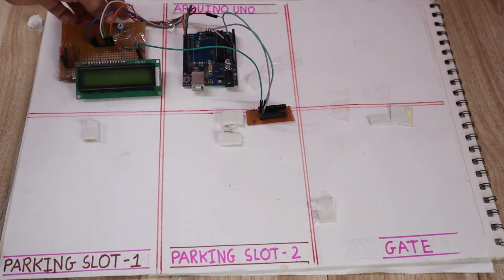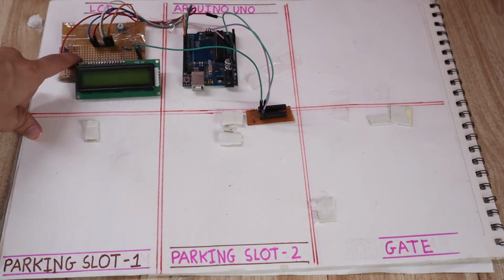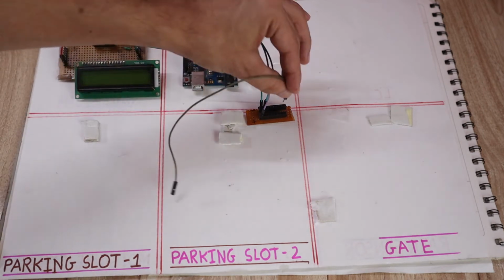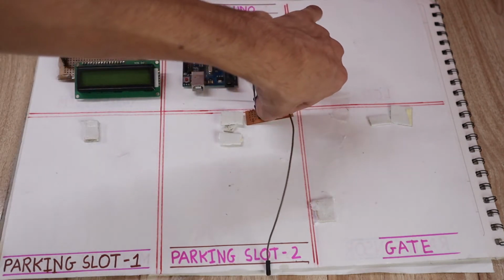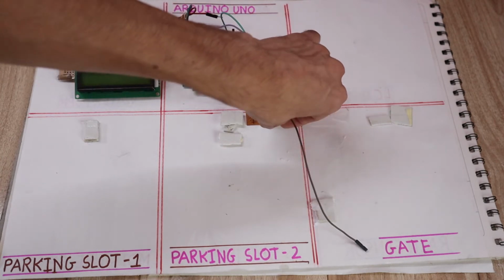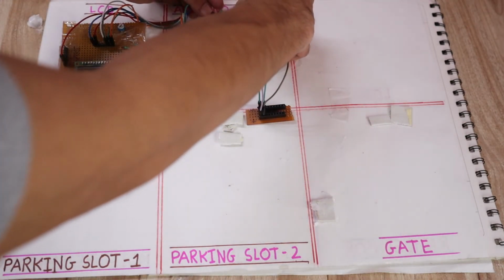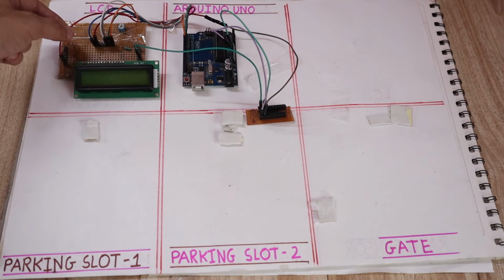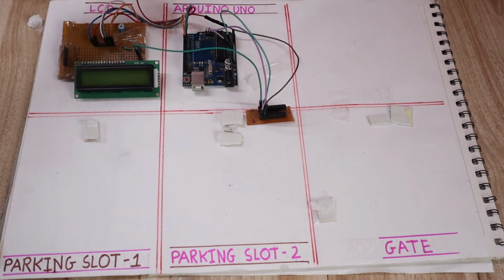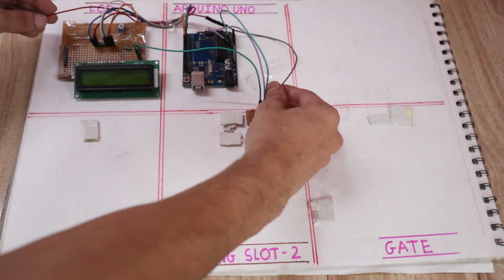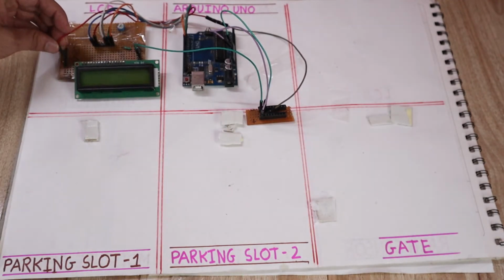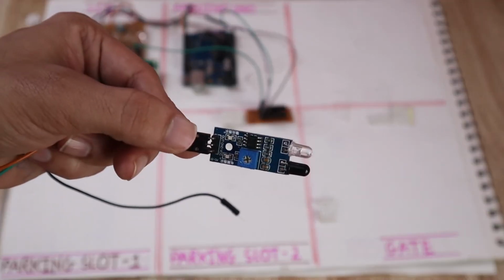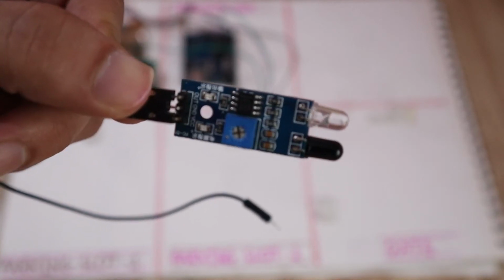Now the next part is the VCC supply from the LCD. This is the VCC supply pin of the LCD, and that should be connected to the common VCC I have taken here. This is the red pin here, and this pin is connected to the common VCC pin. So you can also create this circuit to complete the LCD part. Now the next part is we have to connect the IR sensor with the Arduino.